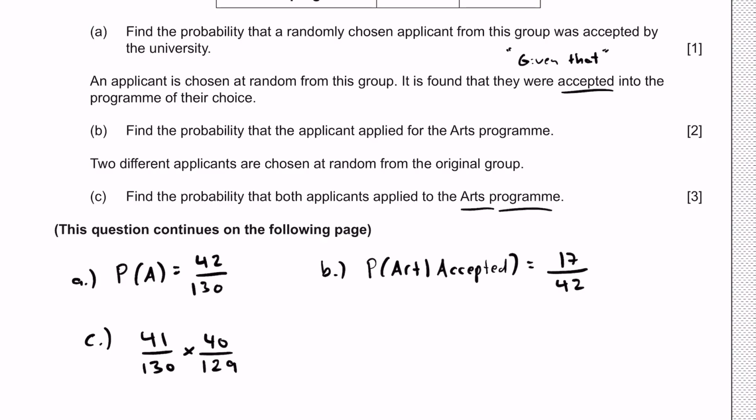So in this case, we have dependent events. In the first case, there's 130 people, and 41 out of those 130 are arts applicants. We draw one person out. Now there's only 129 people in the room, and only 40 out of those 129 are arts applicants.